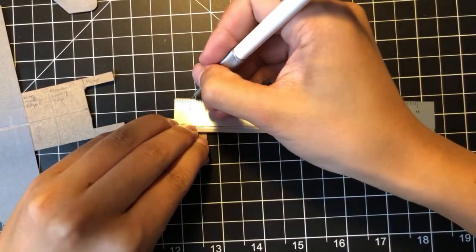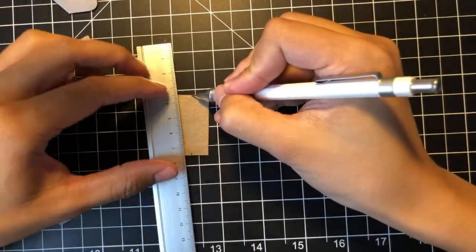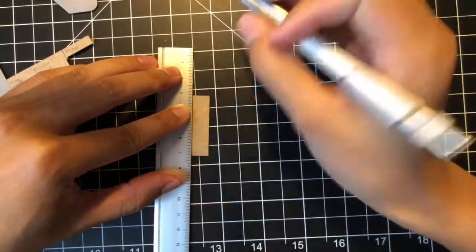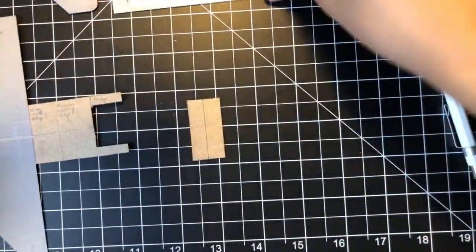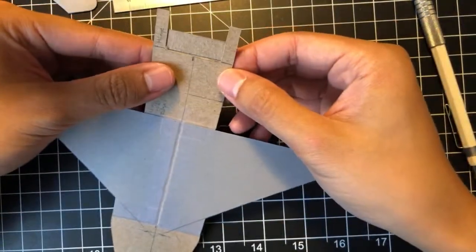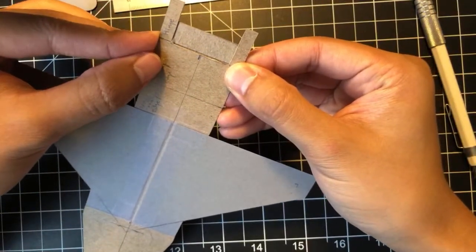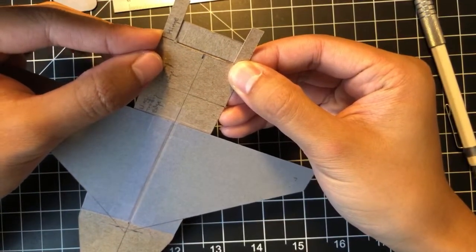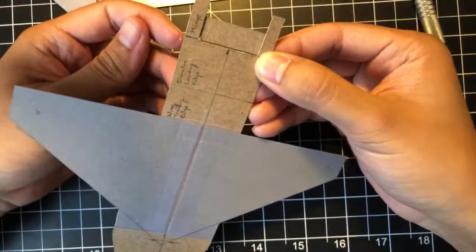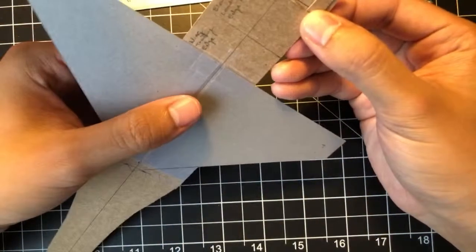All right, so we got 1 centimeter there, 1 centimeter here. Just going to draw a line like that. Okay, so now we have this line. We're gonna align it underneath here, right? Just like that. I wonder if a staple would work, to be honest. Huh, that's an interesting thought.